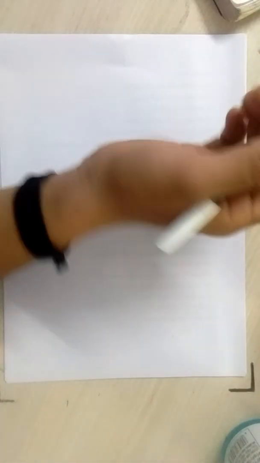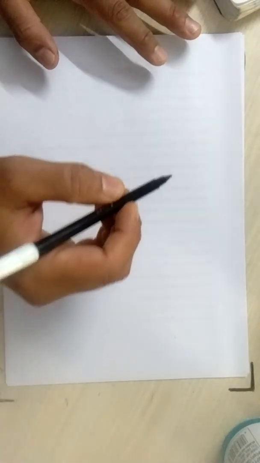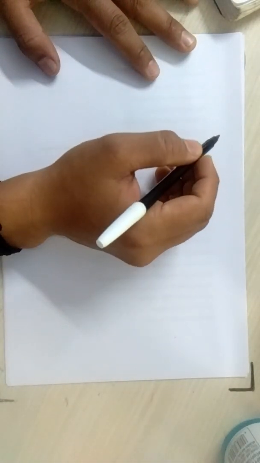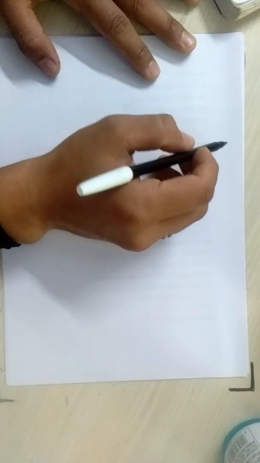So in the previous lecture, we were discussing the slope deflection method, and we tried to solve one question, which was left incomplete. So in this lecture, we will try to complete that question. For a quick revision, I'm drawing that question again here.